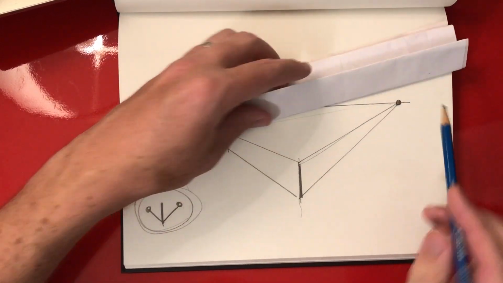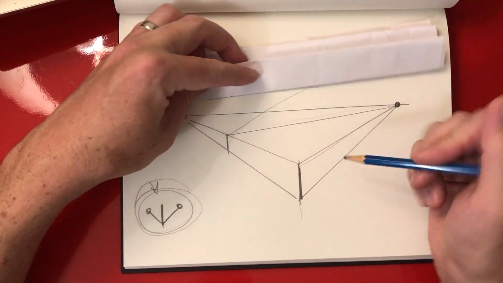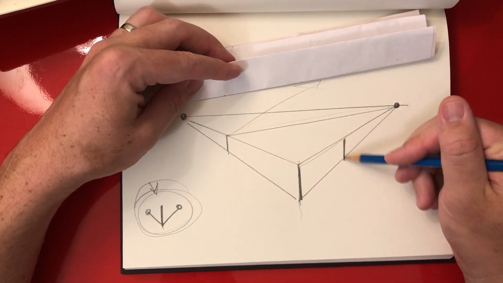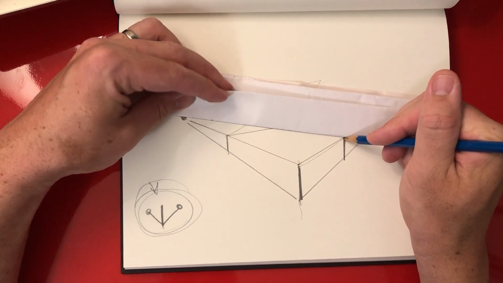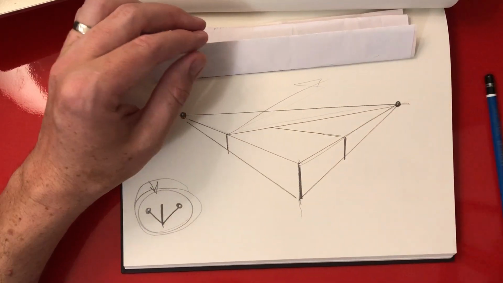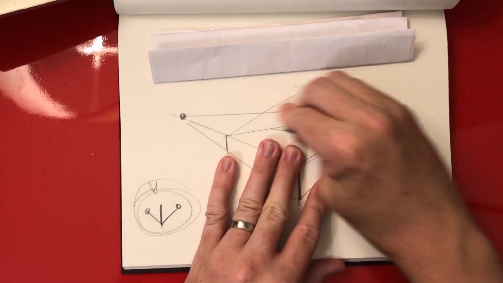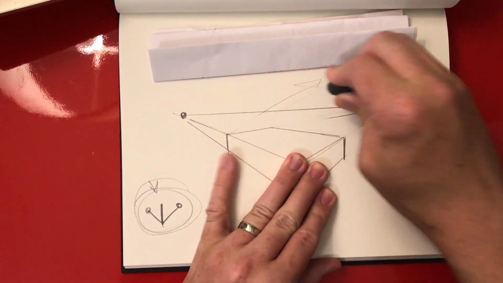So let's go ahead and finish this guy. This crisscross here will make the top of our box. See it there? To make things a little easier, I'm going to take some eraser and clean this up. Sorry for the wobble on the camera there.